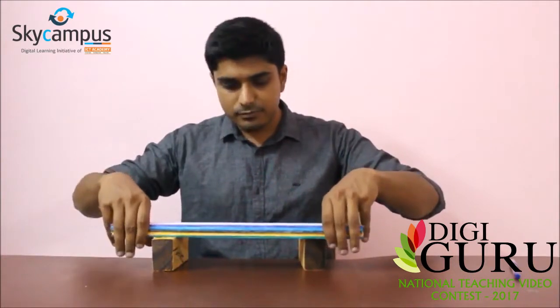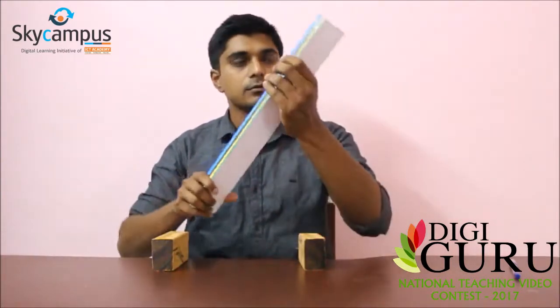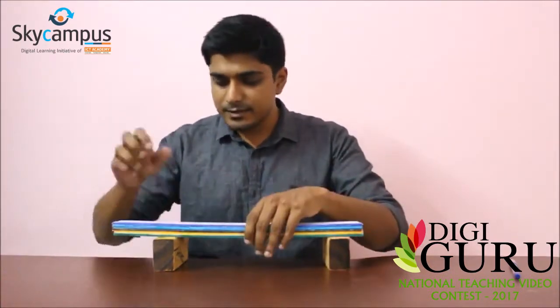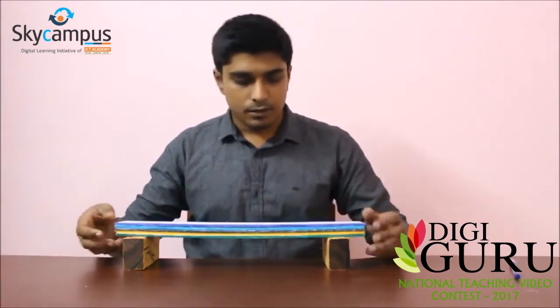Here I have a beam of rectangular cross section seen here, and I have color coded layers of material on this beam. These color coded layers represent layers of material inside a solid block of metal or any other elastic material.